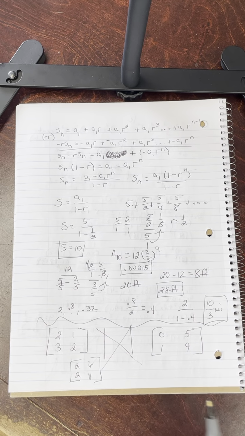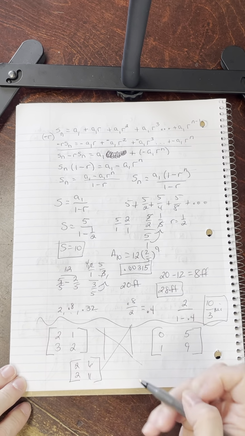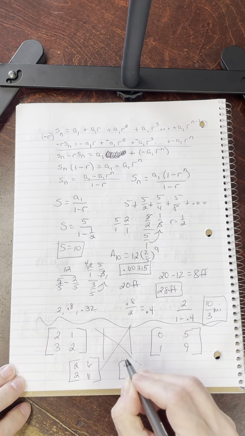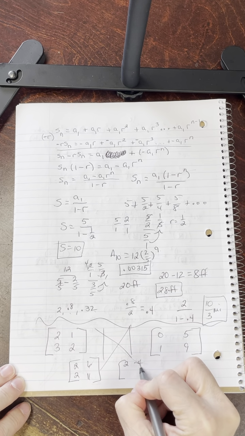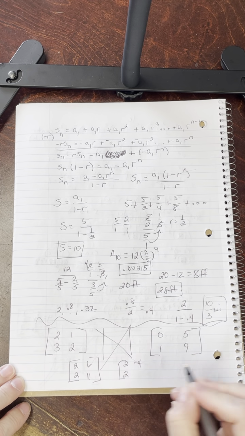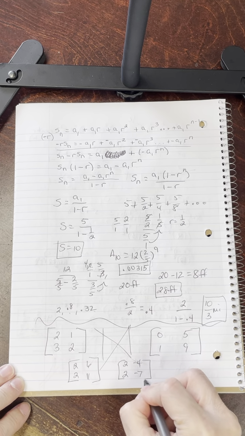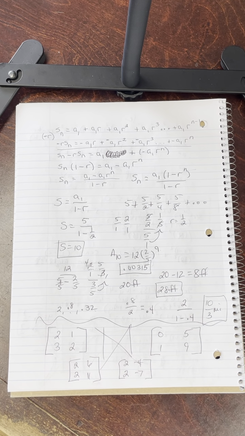And if we were subtracting these, then I would say something like 2 minus 0 is 2, 1 minus 5 is -4, 3 minus 1 is 2, and 2 minus 9 is -7. So it works very easily when we're doing addition. Now the multiplication one is a lot trickier. They take a long time to explain on page 604 about the addition, but I feel like it's so simple you're not really going to have a problem with the addition or subtraction.